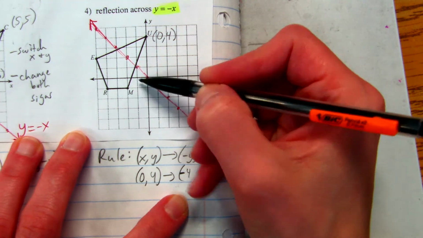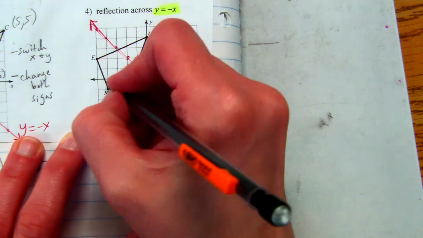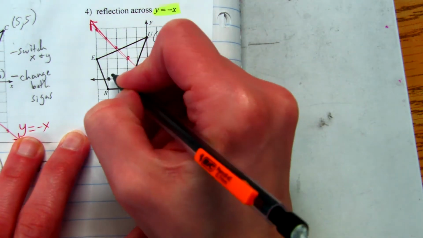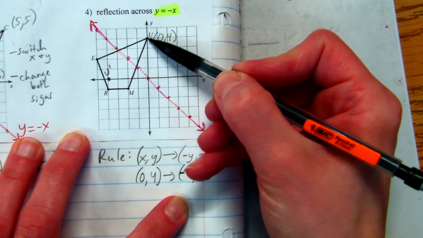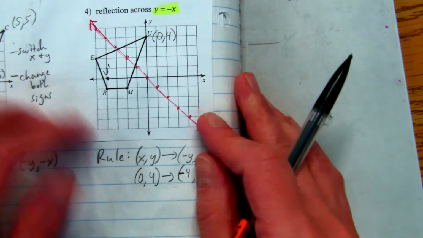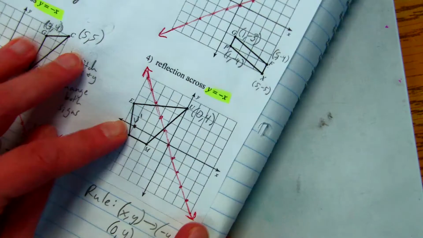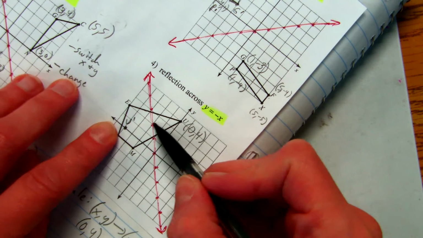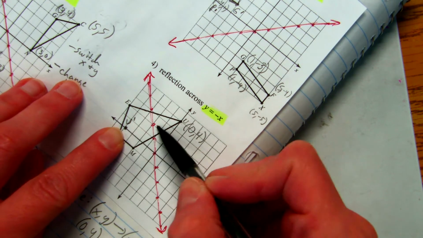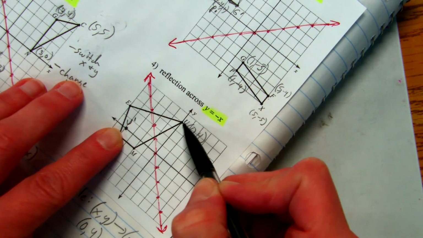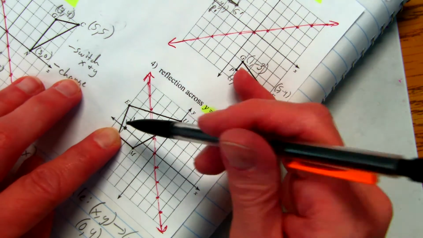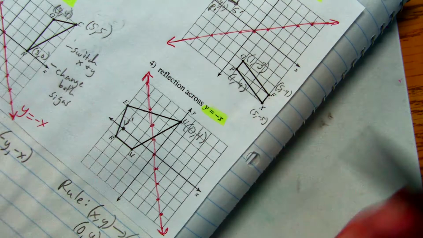So negative 4, 0 would be right here, and I'm going to label that U prime to let me know that that's going to be the new point for U. And if you're looking at this line, I like to turn it this way. U's over here, U prime's over here. They should be the same distance if we drew a line perpendicular like we talked about when we first started reflecting. So that looks like it's probably right.